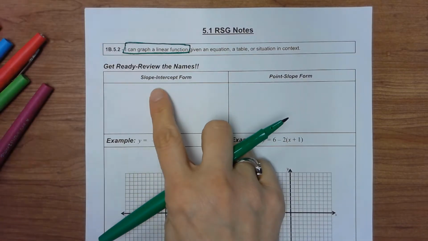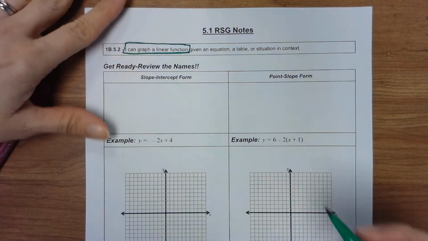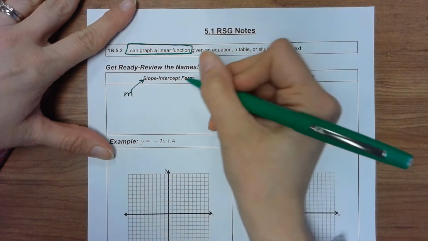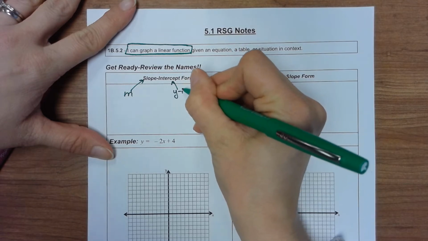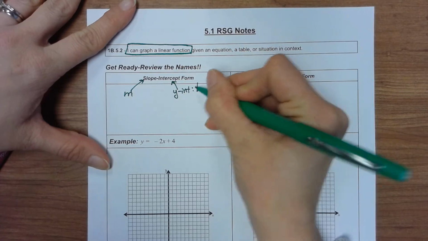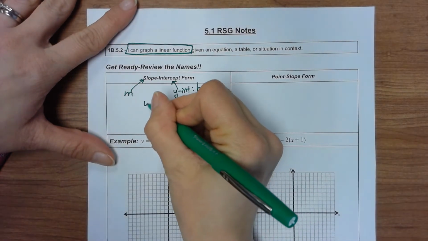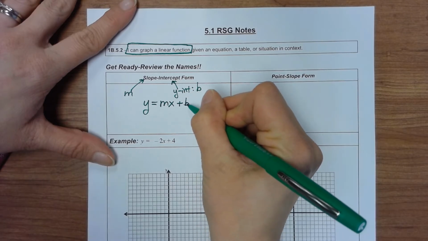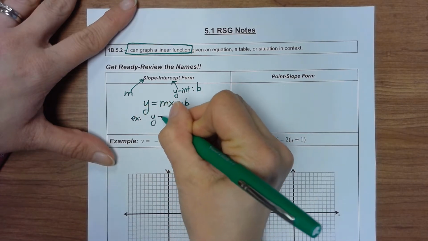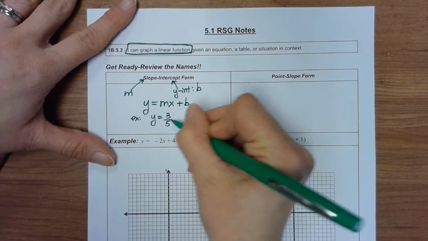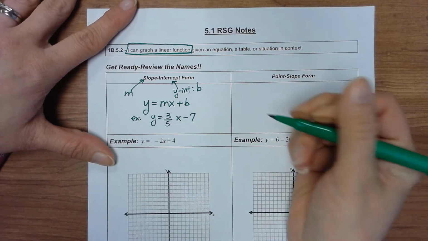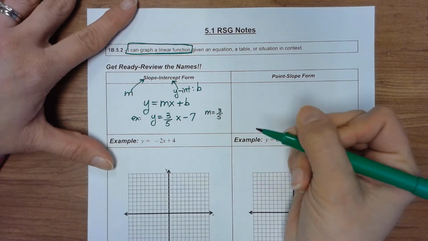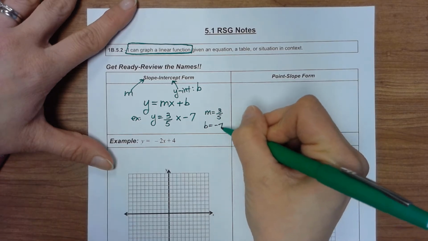The first one's called slope-intercept. And so this equation has a slope, which is represented by m, and it has a y-intercept, which is represented by b. And the formula is y equals mx plus b. For example, maybe we have y equals 3/5 x minus 7. For this example, the slope would be 3 over 5, up 3 over 5, and the b value would be -7.